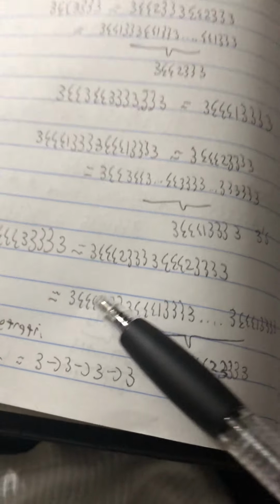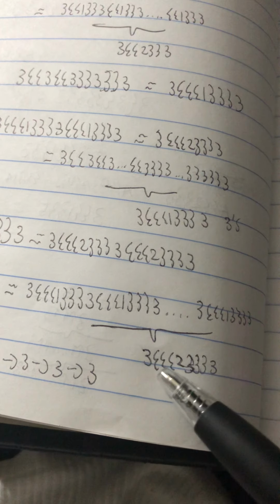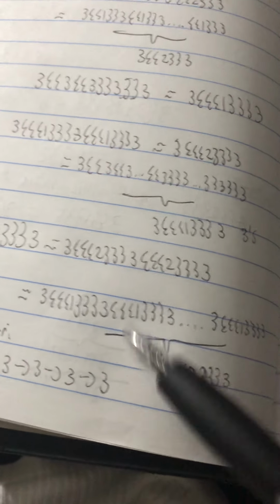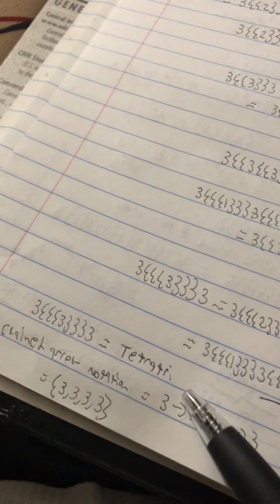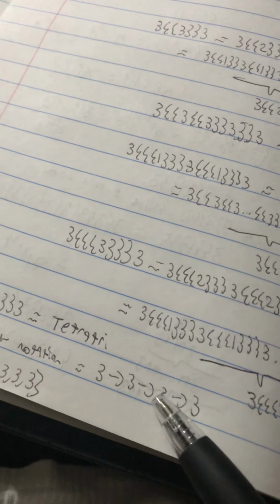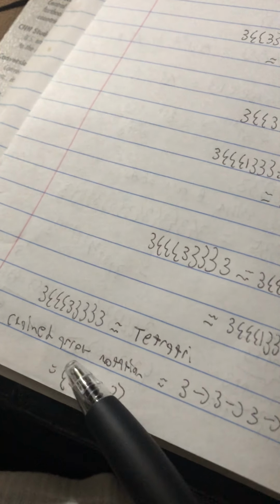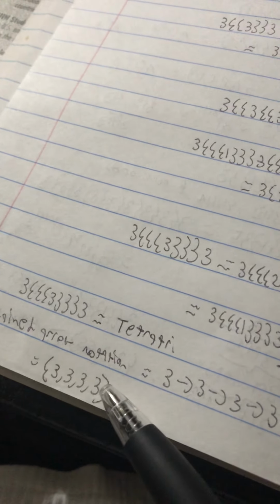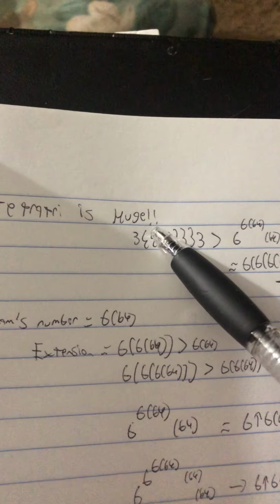And that equals 3 triple curly bracket 2, 3 number of times. So this number is Tetratri. That's how big Tetratri is, guys. And it can also be expressed using the chain arrow notation of 3 right arrow 3 right arrow 3 right arrow 3. And also it can be expressed as curly bracket 3, 3, 3, 3. So that's Tetratri. Of course Tetratri is huge.